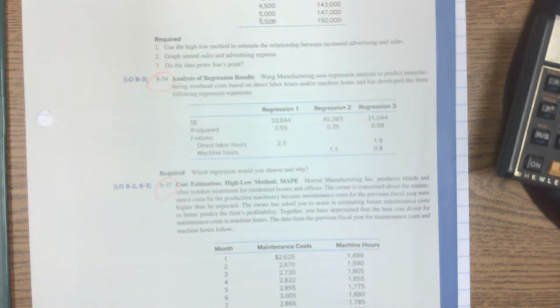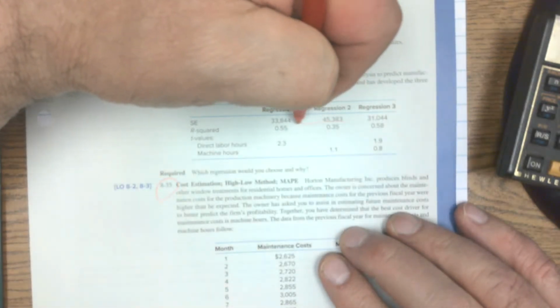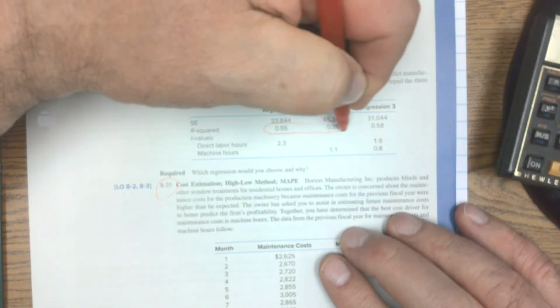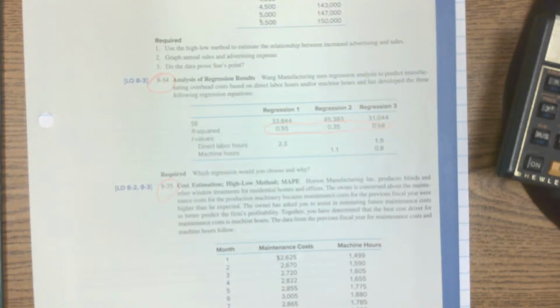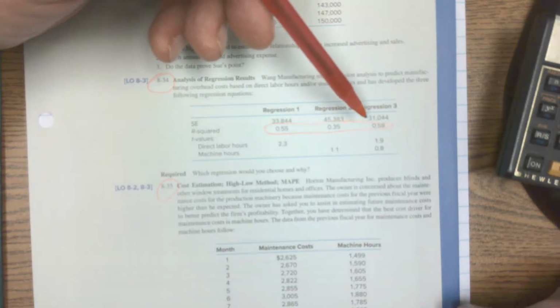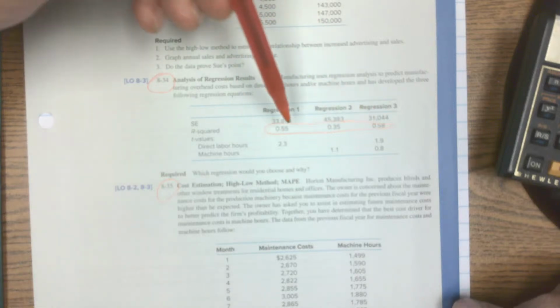But in this regression analysis, the first thing you always want to look at is this R squared value. Now on this one, they don't have it, but I'll show you when we do the next problem. Well, actually, I'm going to do a takeoff of the next problem. But you want to look at the R squared. So clearly, regression 2 is clearly inferior. 0.58 to 0.55 is not a whole lot of difference there.